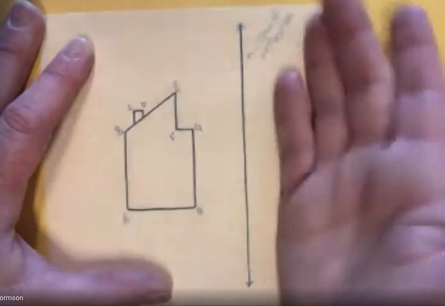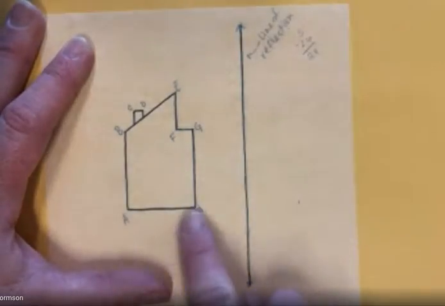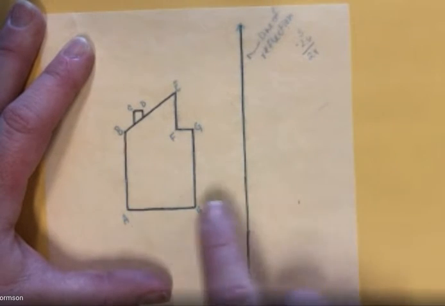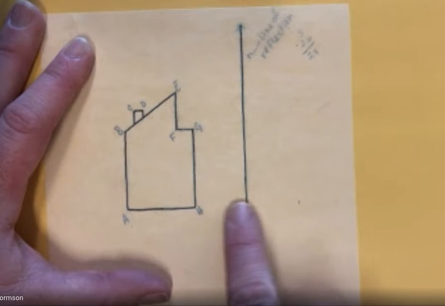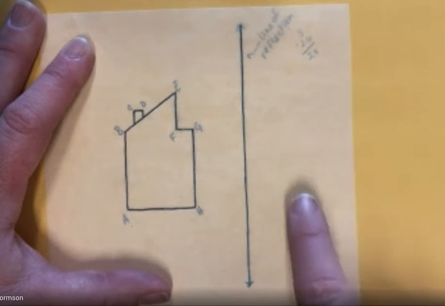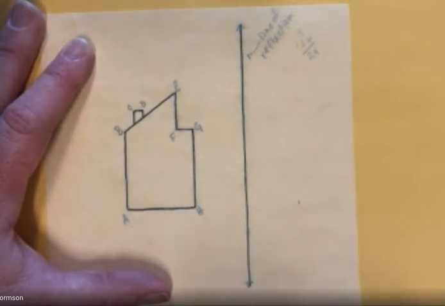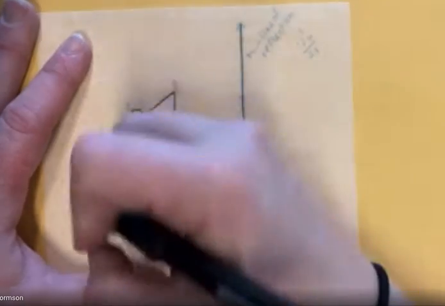It needs to truly be a true reflection, so it needs to meet and be exactly horizontal as well to this line of reflection. Essentially, any point here, if I were to find its corresponding point on the other side, needs to meet at a 90-degree angle with this line of reflection. Hint, that's an important thing for your exit pass.